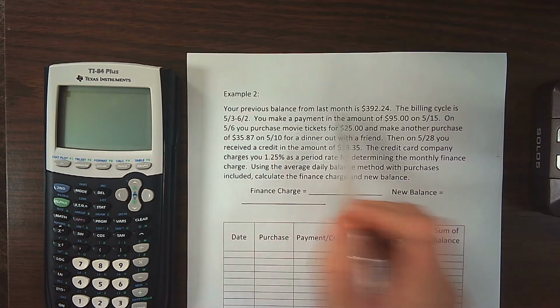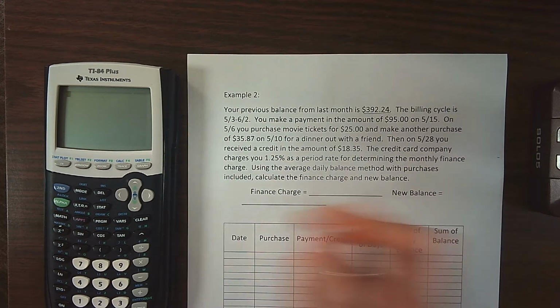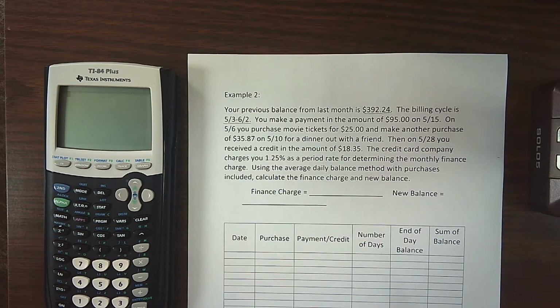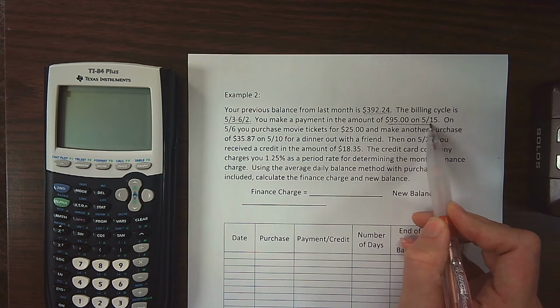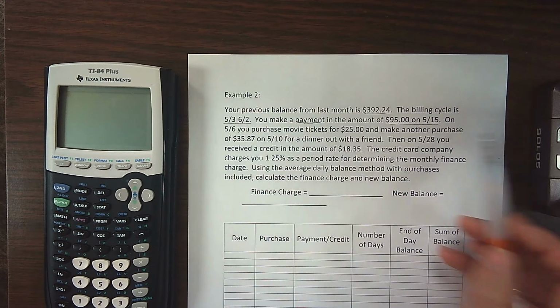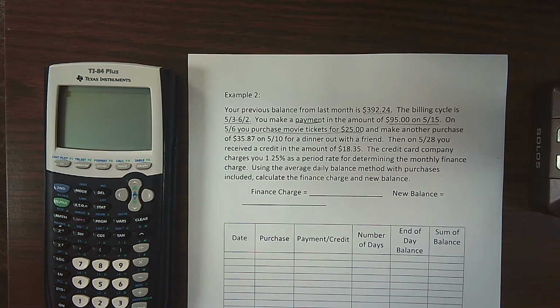Your previous balance from last month was $392.24. The billing cycle is from May 3rd to June 2nd. You make a payment in the amount of $95 on 5/15. That's a payment, right? On 5/6, you purchase movie tickets for $25.